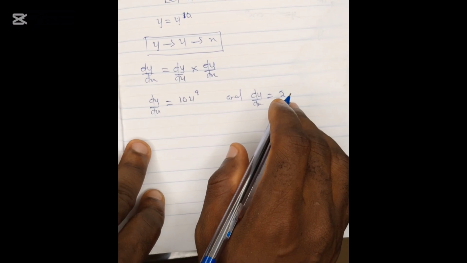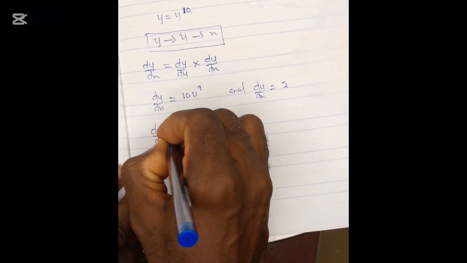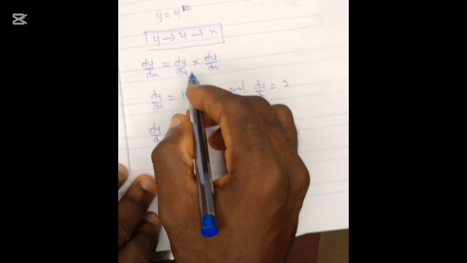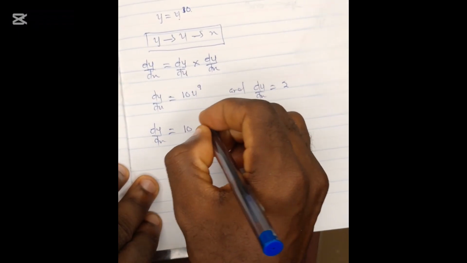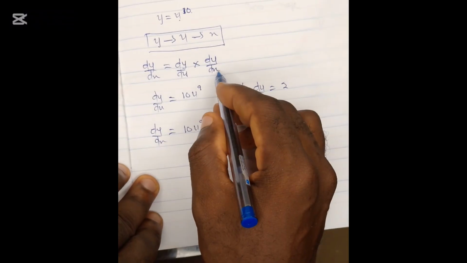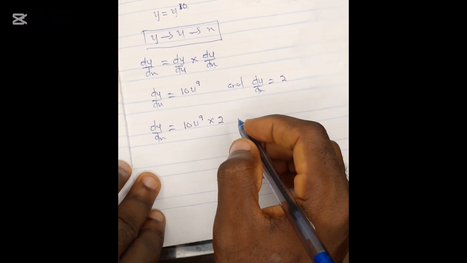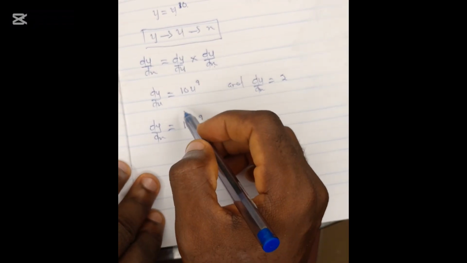So by substitution, we are going to have dy/dx equal to dy/du, which is 10 times u raised to the power 9, multiplying du/dx, which is 2. Now after the differential, we can bring our u back.